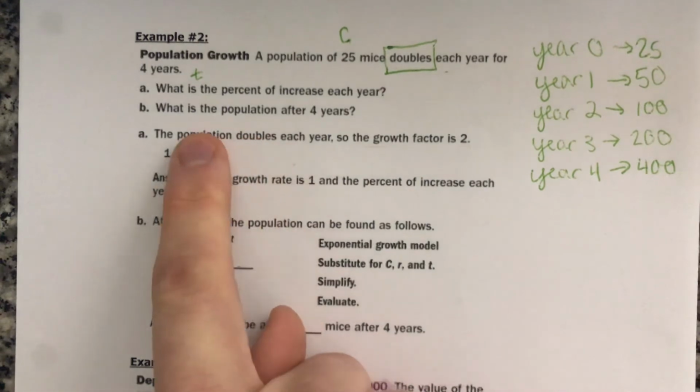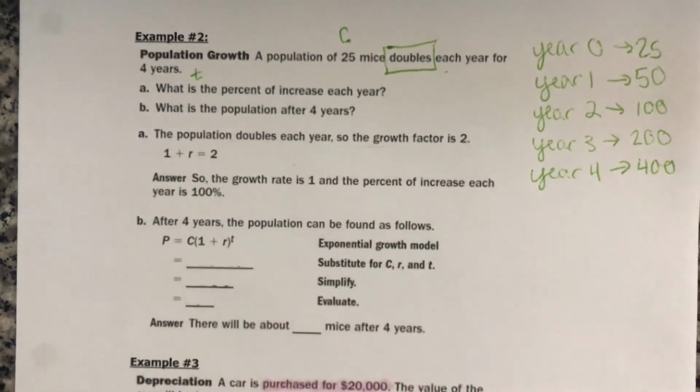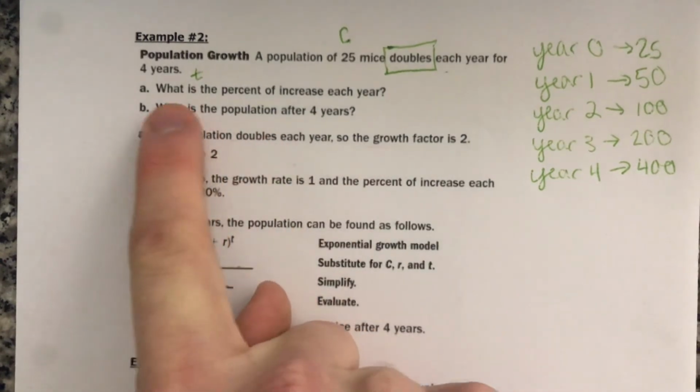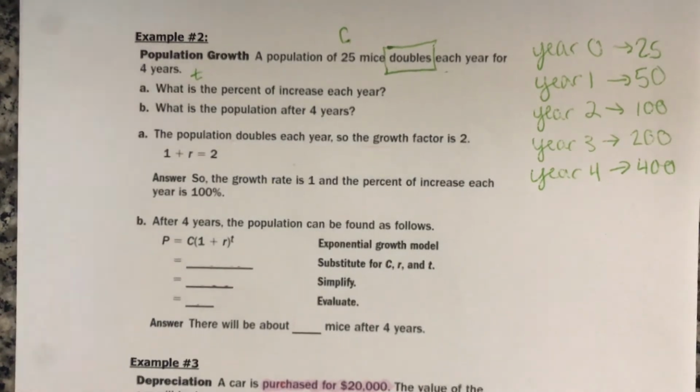At least part B, it says what is the population after 4 years? 400 mice. But we're going to use the formulas and prove it. But we didn't actually answer part A, the percent of increase each year. So what we actually need to think about is what doubling with this equation actually means.